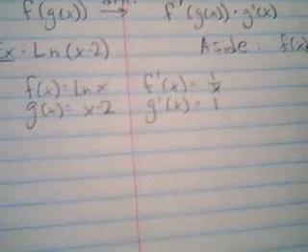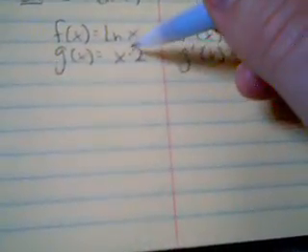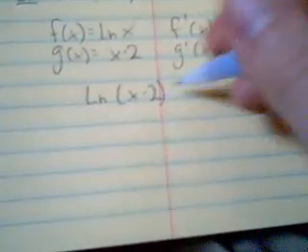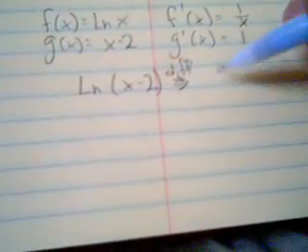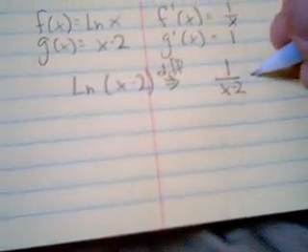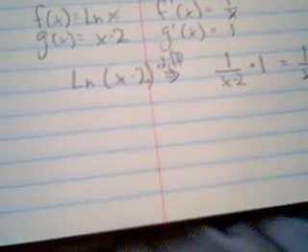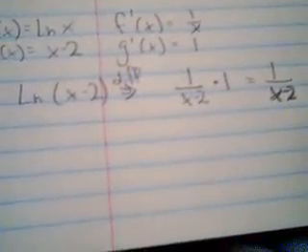Now we just plug into our formula, but first we have to compose these two. So we get ln of x minus 2, and then we differentiate, and it becomes 1 over x minus 2 times 1, which is equal to 1 over x minus 2. And yeah, that's a pretty easy example. Alright, and now we're going to do a second one with the other composite function that we dealt with, and that will conclude the lecture for today.